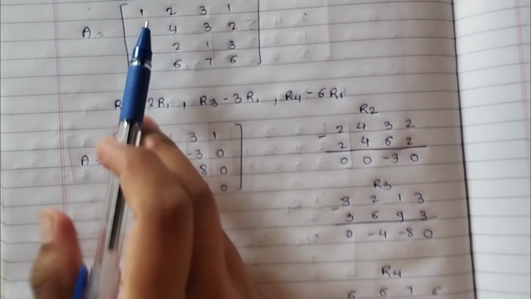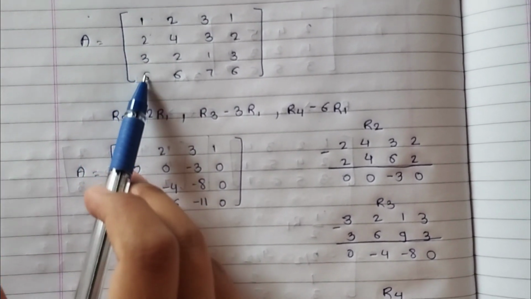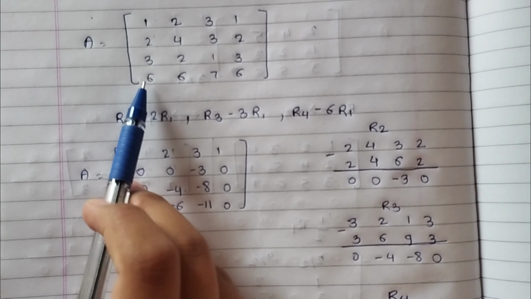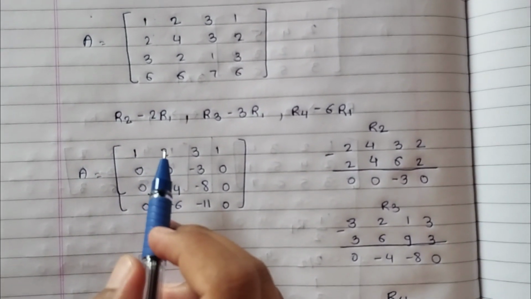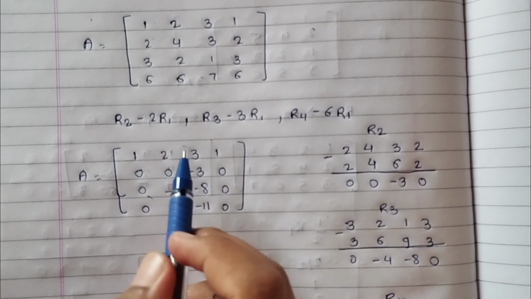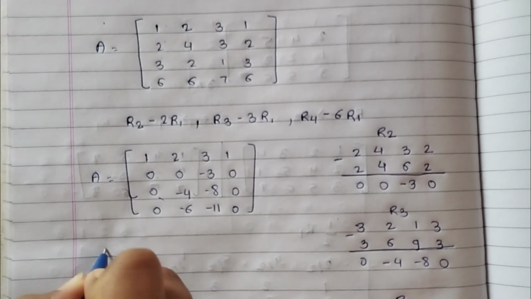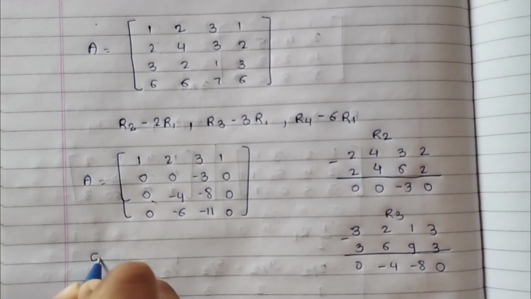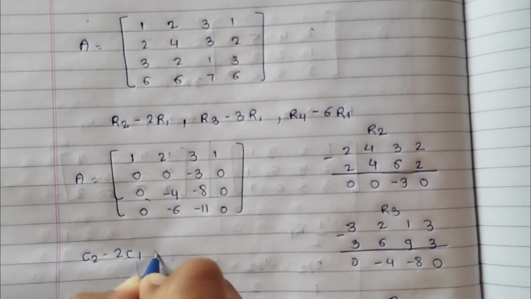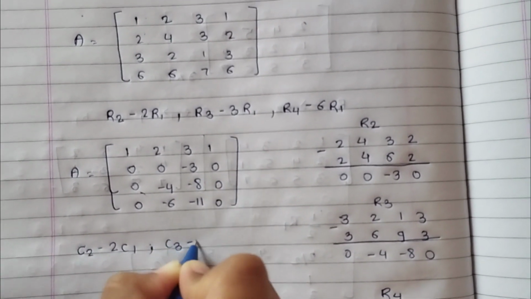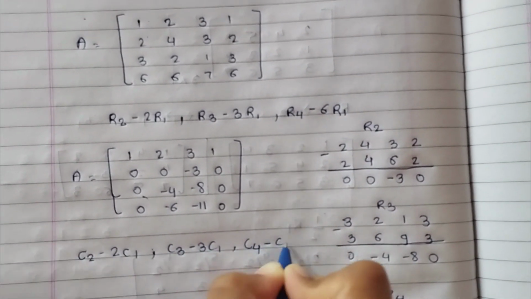So first step, a11 was converted into 1. Below it, the whole a11 column was converted into 0. Now the second step: convert all the first row elements except a11 into 0. For that we perform the operations c2 minus 2c1, c3 minus 3c1, c4 minus c1.